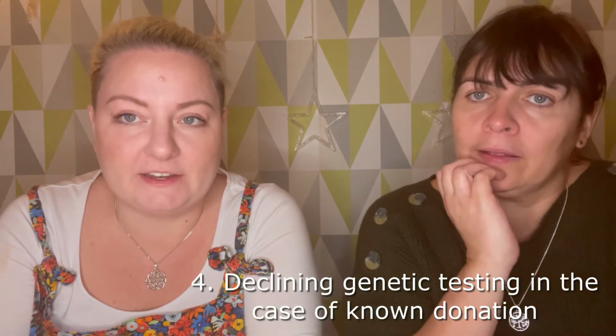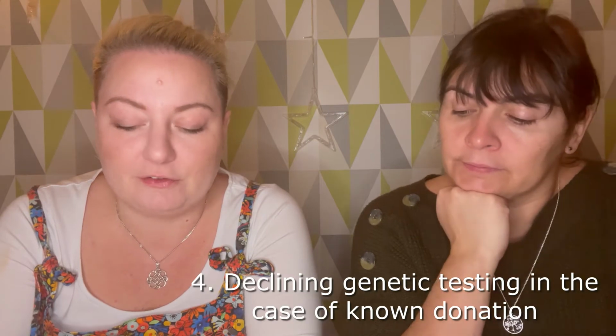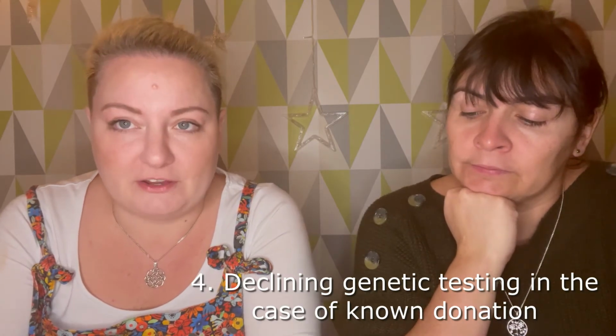So the fourth form that we completed was genetic testing in the case of a known donation. Obviously we are a known donor because we know who I am and I am donating to Sheila. There were a couple of forms that were specific to me being the known donor, and a couple of forms that were specific to Sheila being the known recipient.